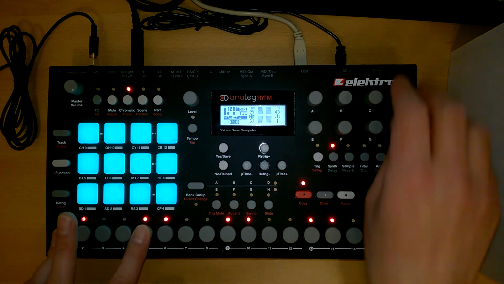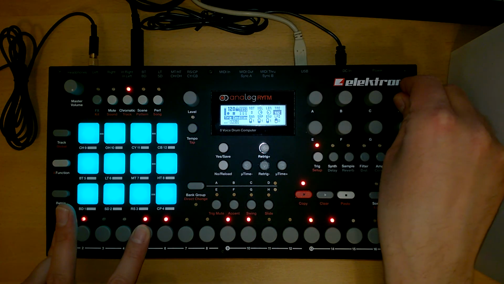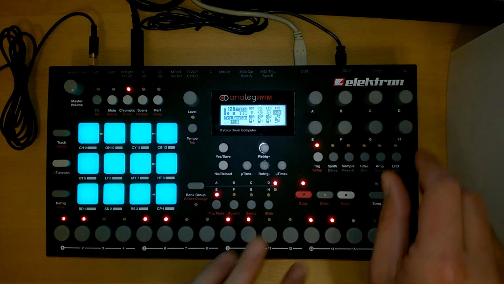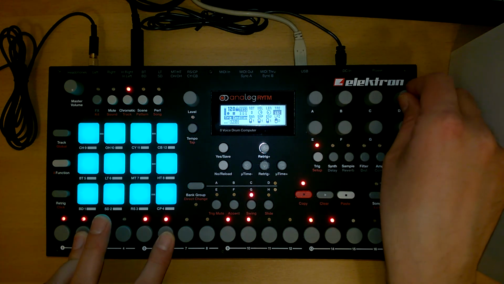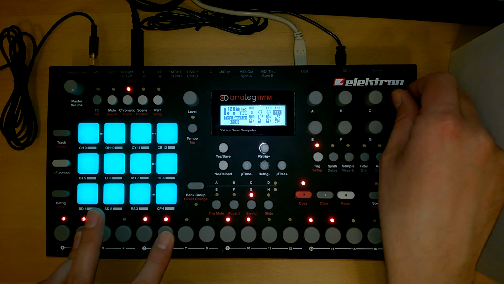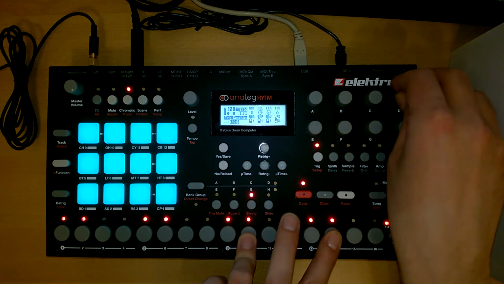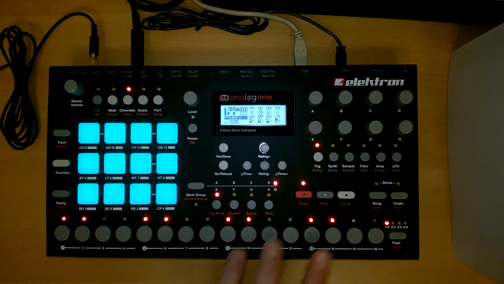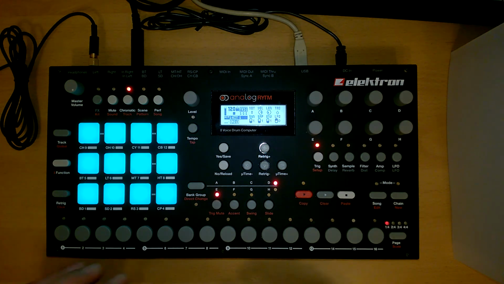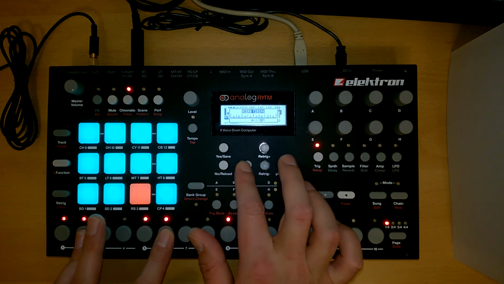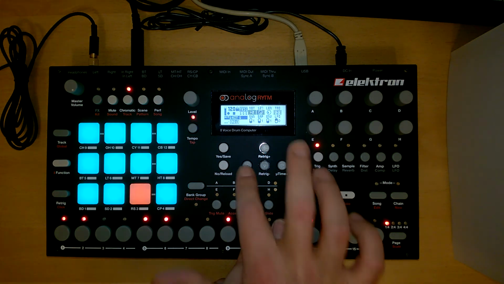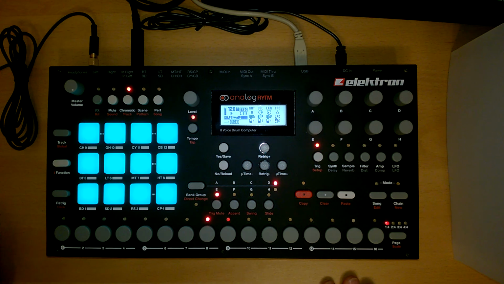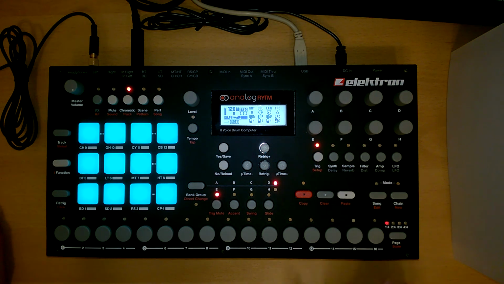I do the same thing here, so I go here, trig condition 1, 2. And trig condition 2, 2. Now let's change the pitch here. And I yet again forgot to micro time them. So let's play that back. Yeah, I think you get the idea.